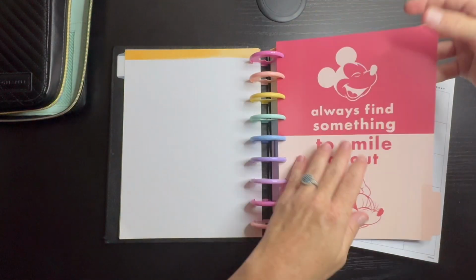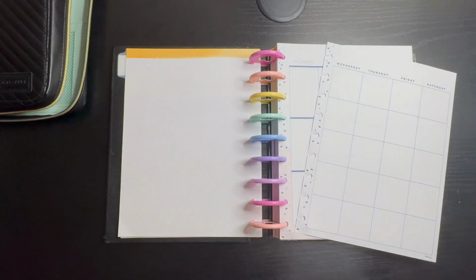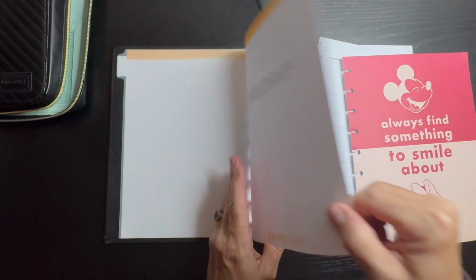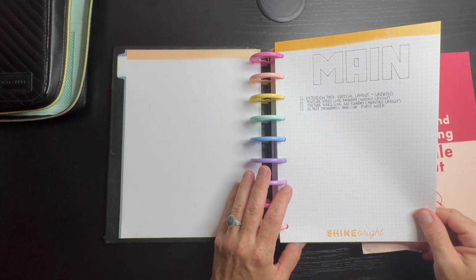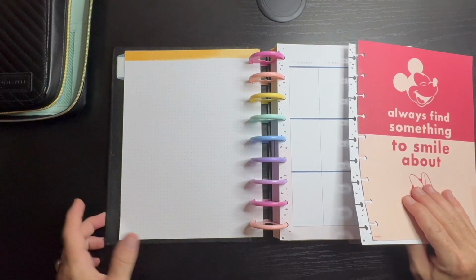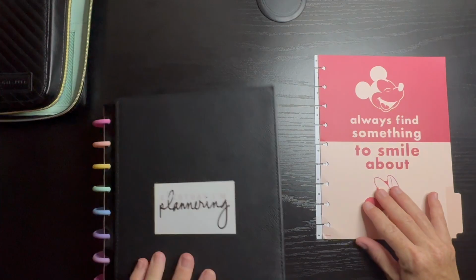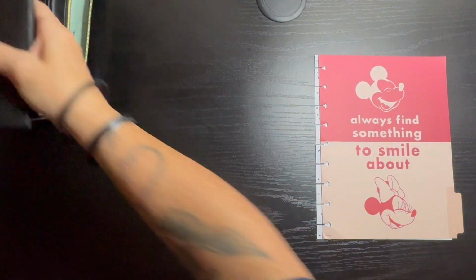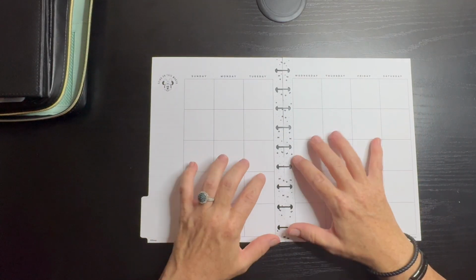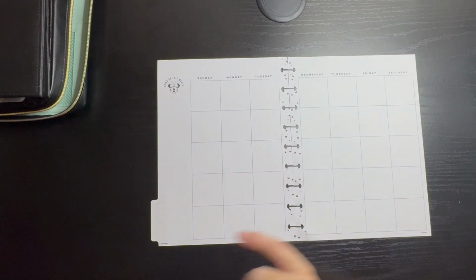It is the extension pack vertical layout Undated, and it is Disney, Mickey, and Minnie. So we're going to set up the monthly in my main section. And this is Undated, and I love that it's Undated because then I can do anything with it.